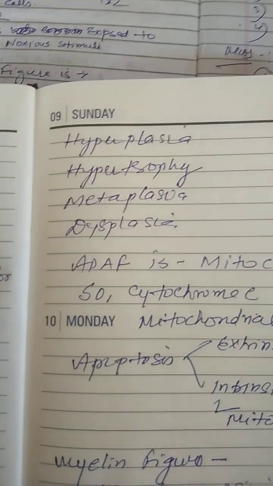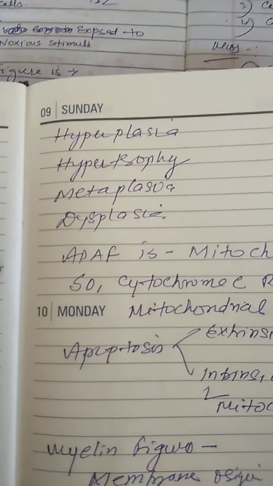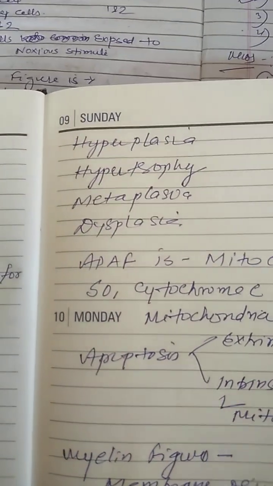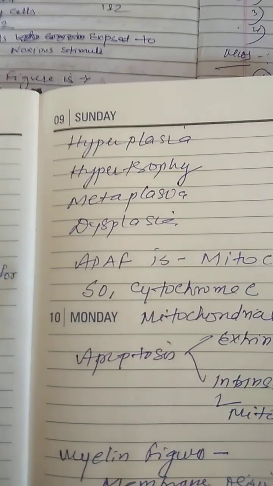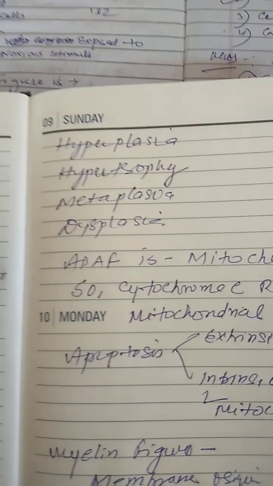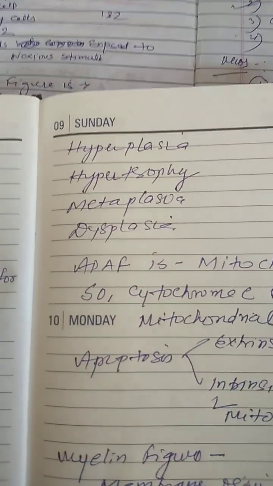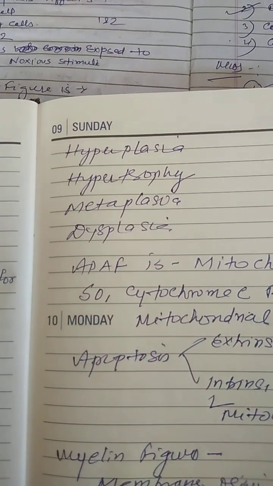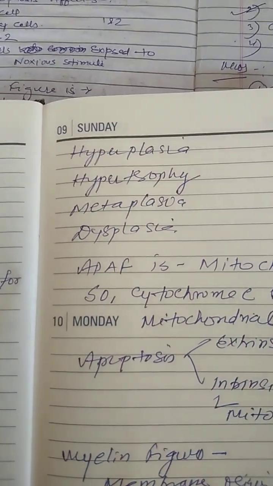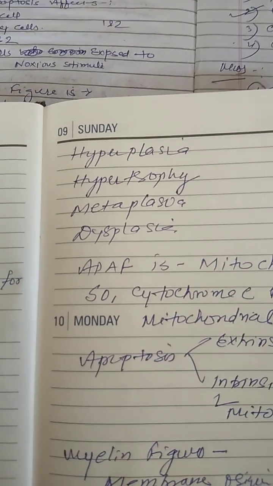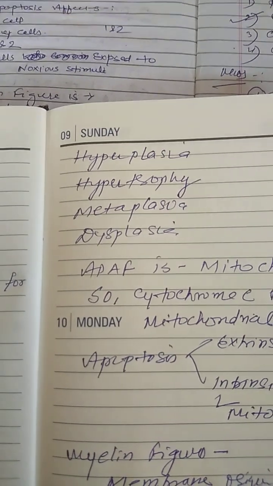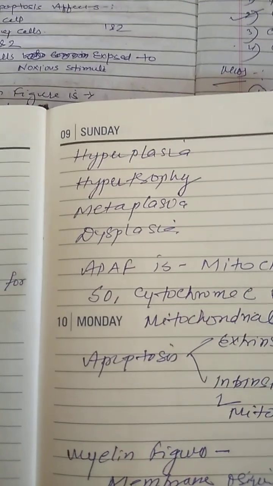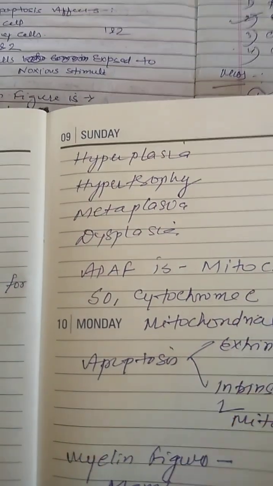The four terminologies: what is hyperplasia, what is hypertrophy, what is metaplasia, and what is dysplasia. We define them simply. Hyperplasia is an increase in the number of cells, and hypertrophy is an increase in the size of a cell. What is metaplasia? When one cell type is replaced by another cell type, it is called metaplasia.